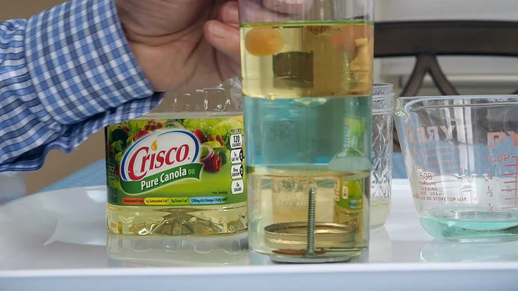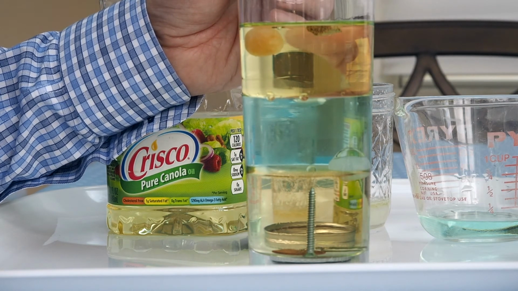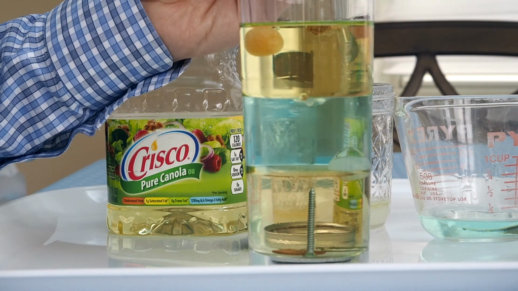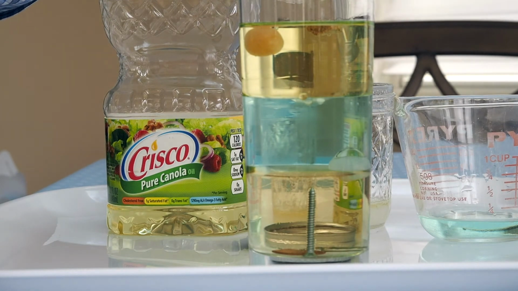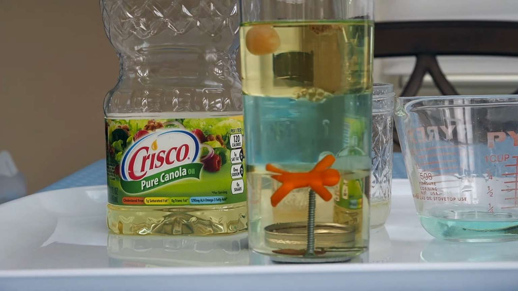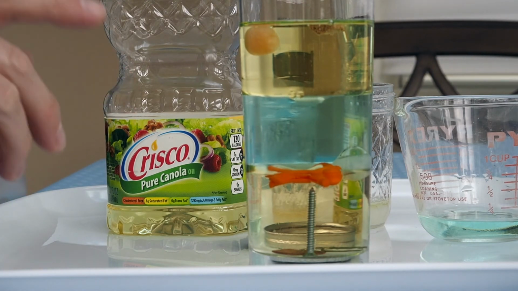Now, the next question is, what about this guy? Now, he's not real, but I like him anyway. He's cute. All right, so here we go. We're going to drop him right in. Oh, that's interesting. So, he goes to the bottom, or doesn't go to the bottom.